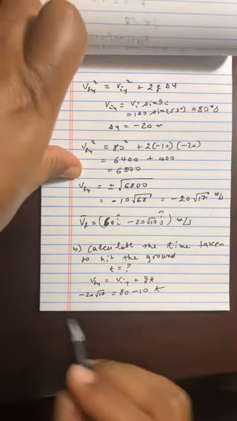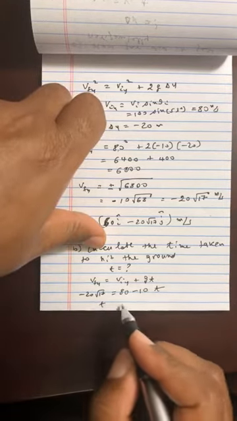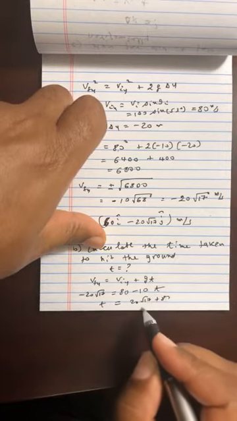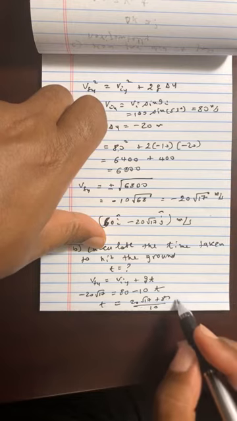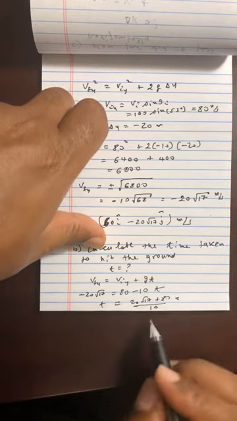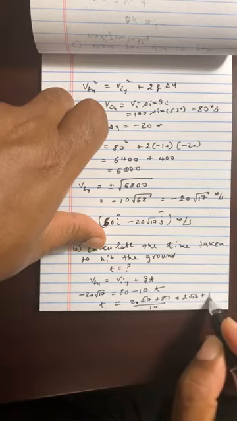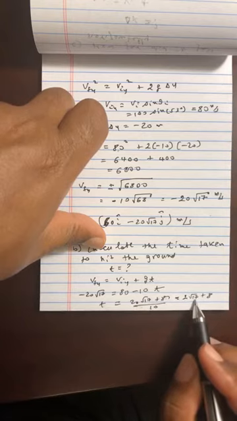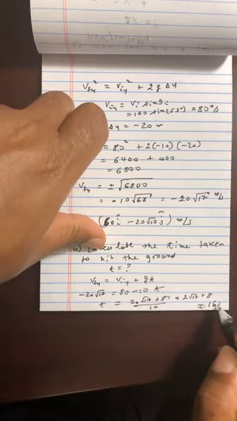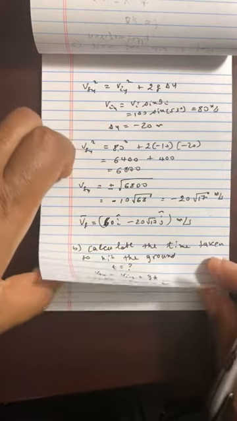We take this to the other side and get t equals 20 square root of 17 plus 80, divided by 10. Taking out the zeros, it's basically 2 root 17 plus 8. Root 17 is approximately 4, so this is approximately 16. So approximately 16 seconds is the time taken to hit the ground.